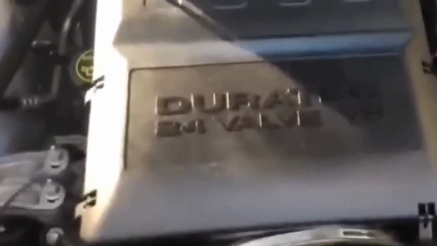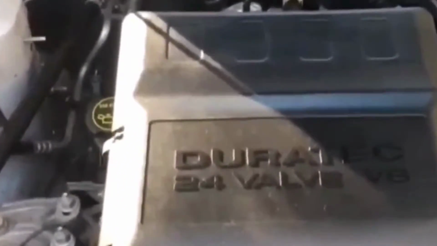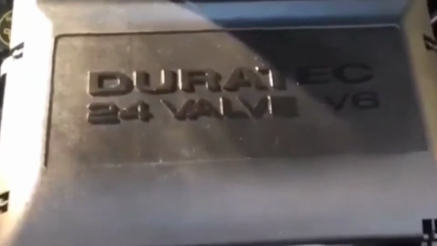So this whole inspection process with the check engine light is not as simple as just clearing the check engine light or the fault codes from your system.